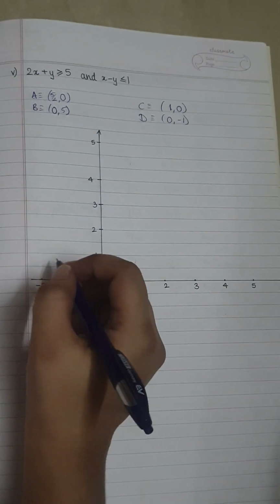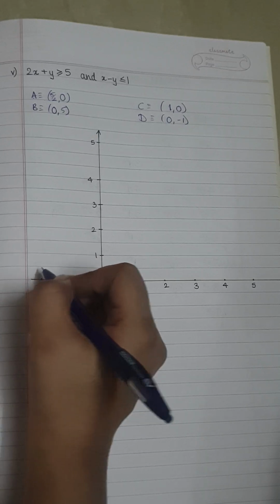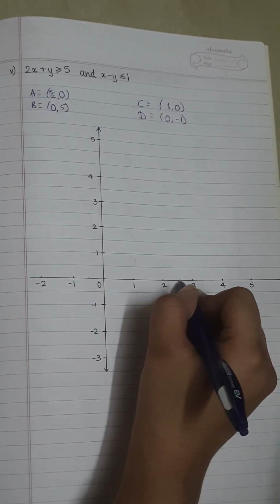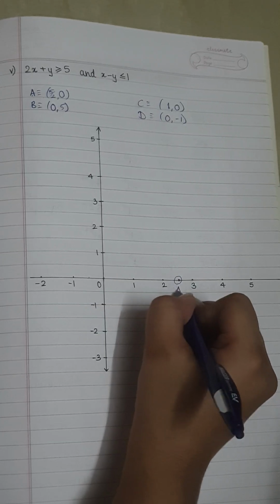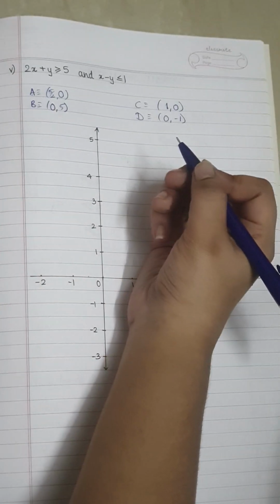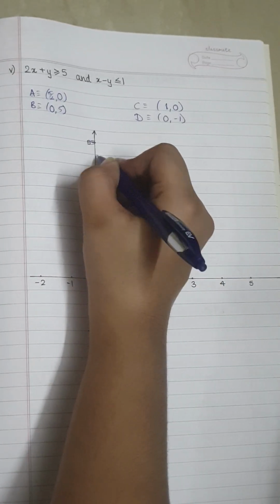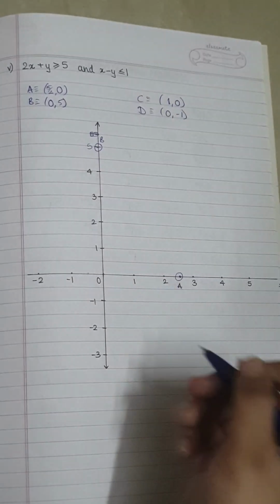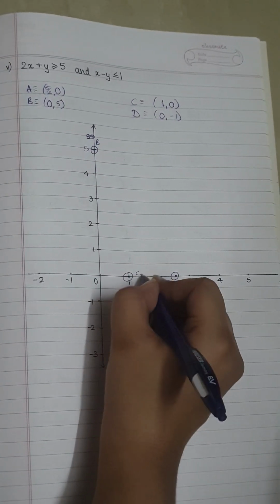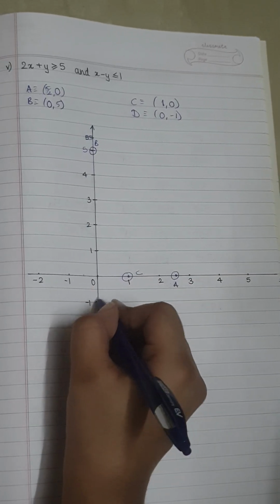Let's mark those points here. So 5 by 2 is basically 2.5, that is between 2 and 3. So this is going to be your A. B is 0 comma 5, which is not here but here. So let this be our B. C is 1 comma 0, that is here, and D is 0 comma minus 1, that is here.